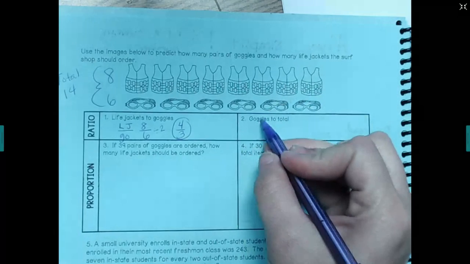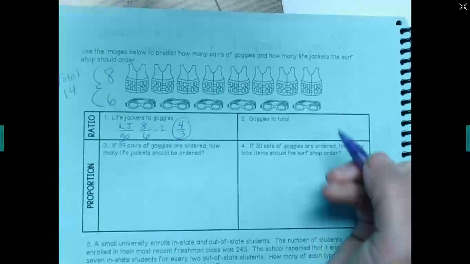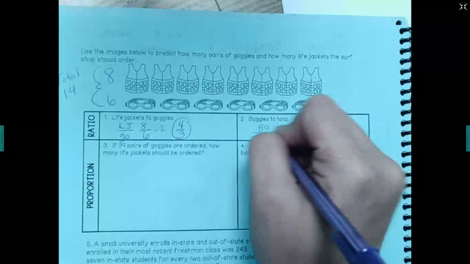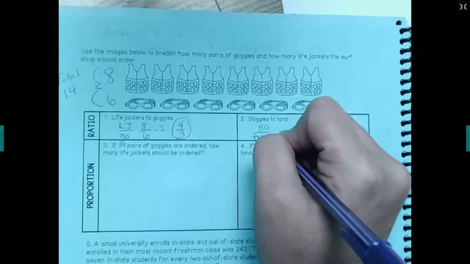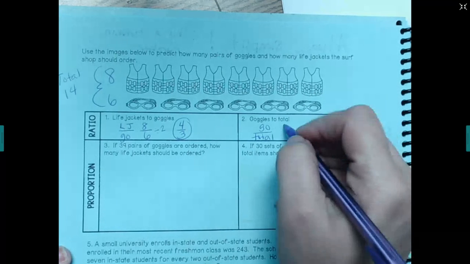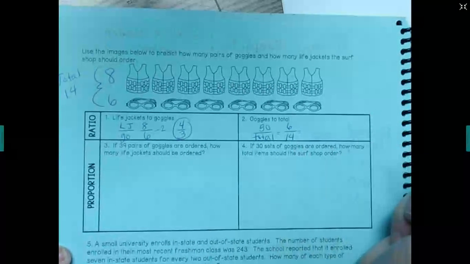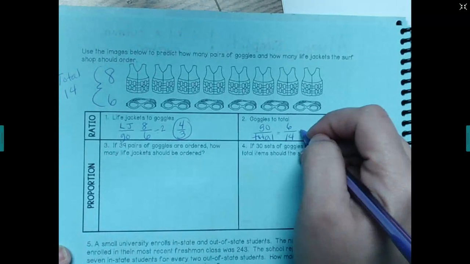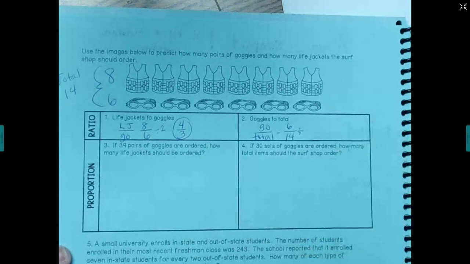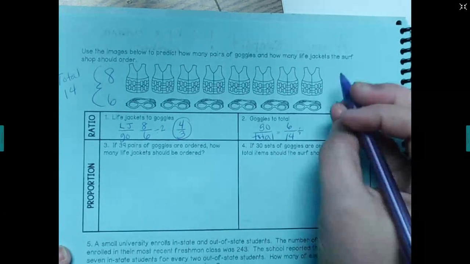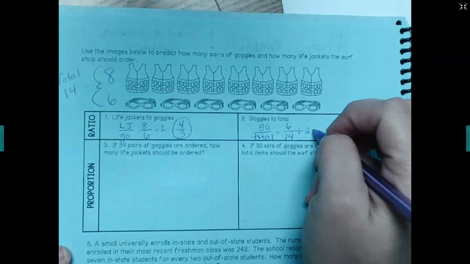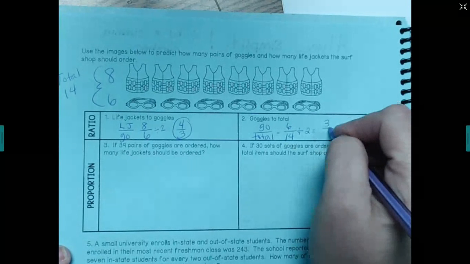Over here, I want to know the ratio of goggles to total. So go over total. Okay. I already know there were 6 goggles, and I know there's 14 total. Okay. Can that be simplified? Yes. Okay. They're even, so I'm going to divide by 2 again. And I get 3/7.